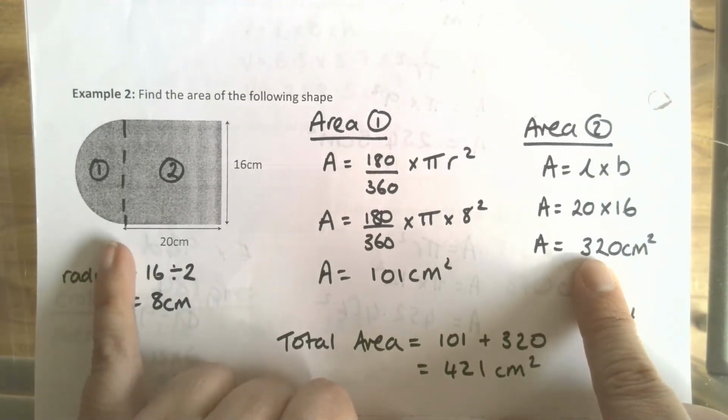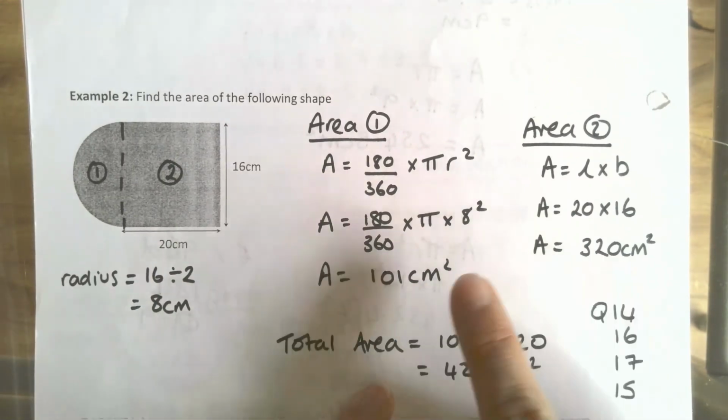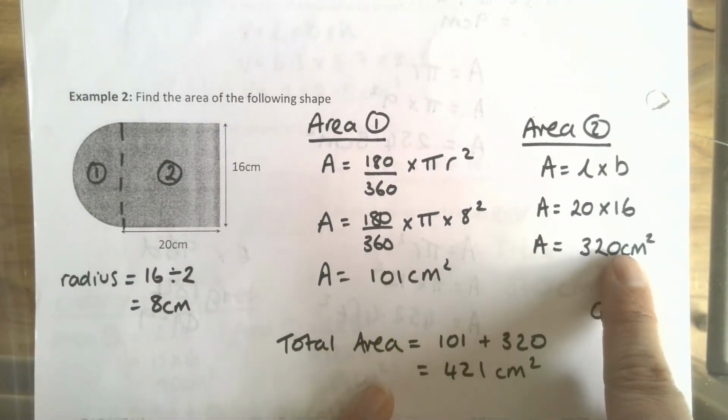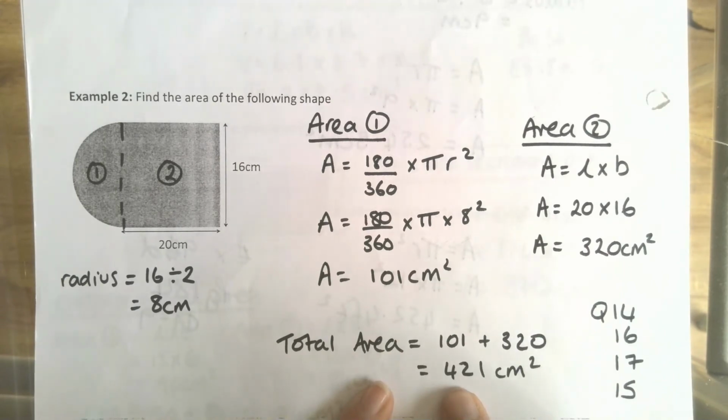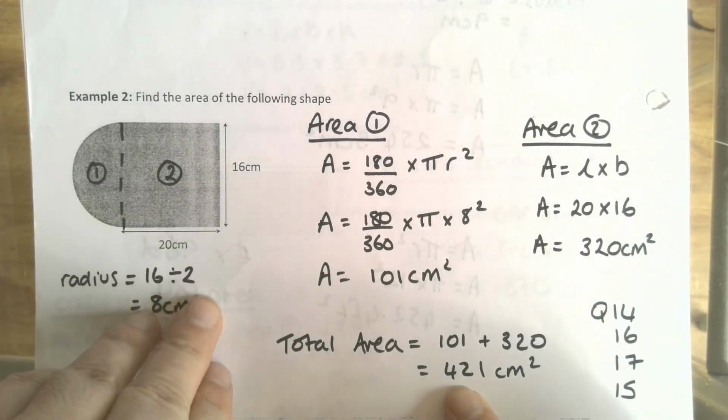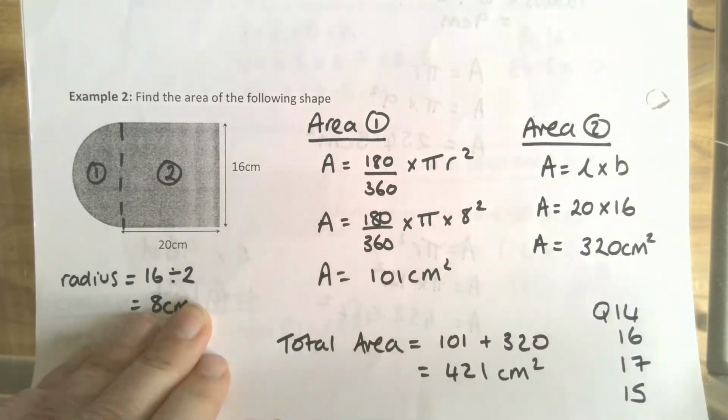Now, to get the total area for the shape, all we had to do was add those two shapes together. And that ended up getting us 421 centimeters squared. Oh, there's a lot of content in this year 9. I hope we're all doing alright.